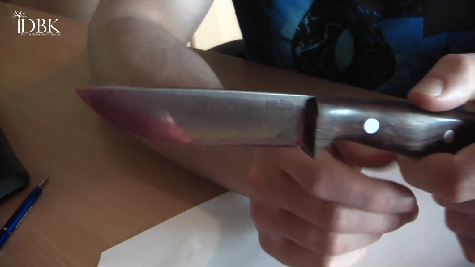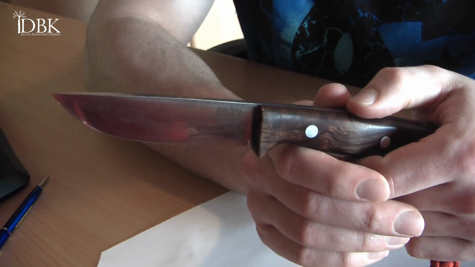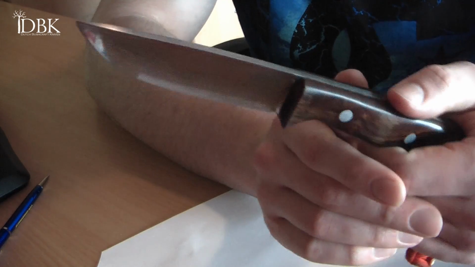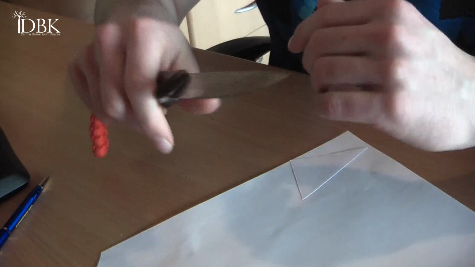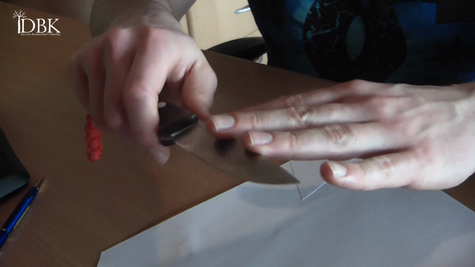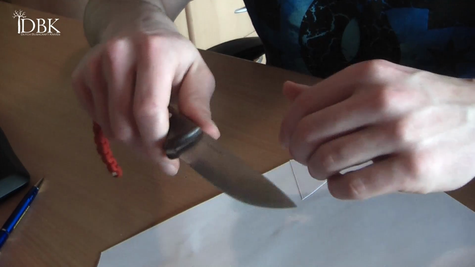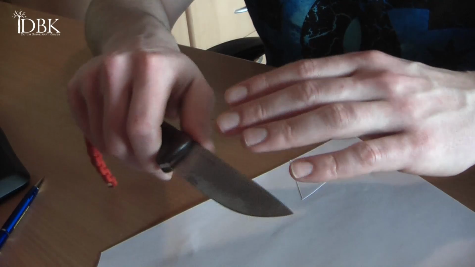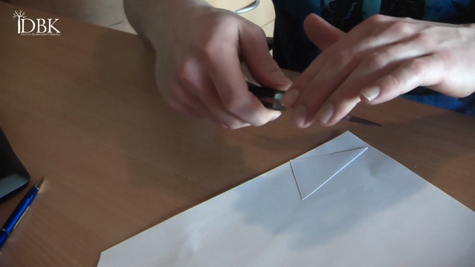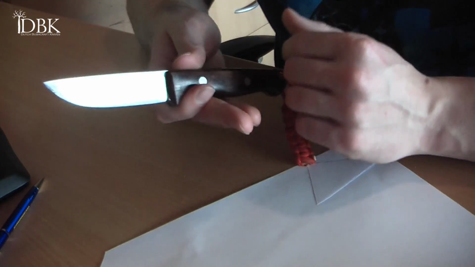But yeah, people think that Scandi is the easiest grind to sharpen, while convex is the hardest grind to sharpen, because when you're sharpening on the stone, you cannot hold the angle exactly the same every time unless you really focus on that angle.